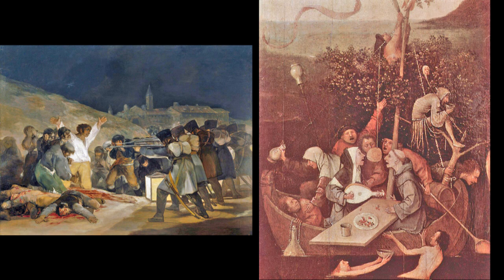The many thin pieces of cloth hanging on the waist of the hooded jester-looking man in the upper right of the Ship of Fools is referenced by the group of thin rifles of the French soldiers in 3rd of May.